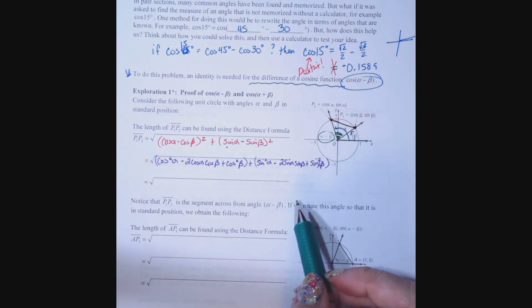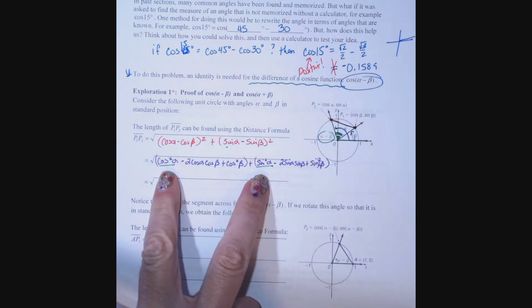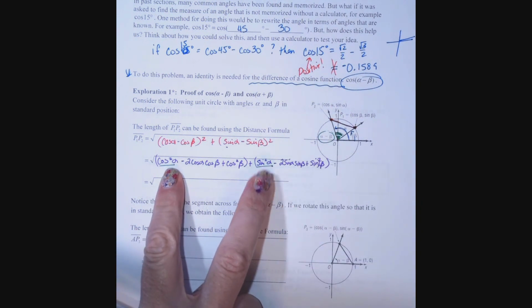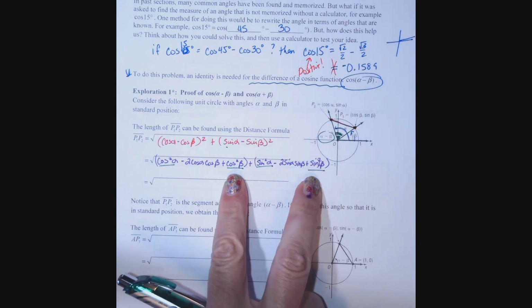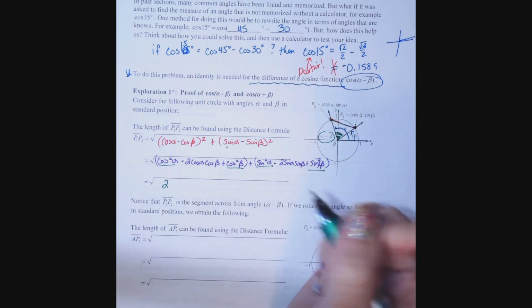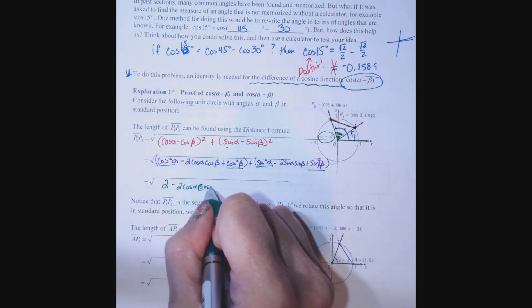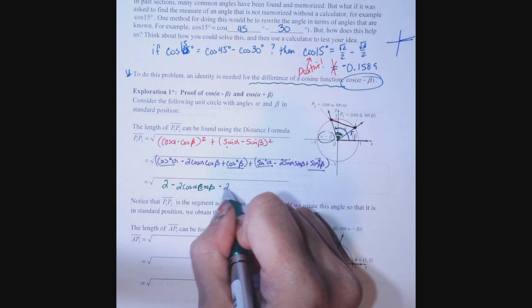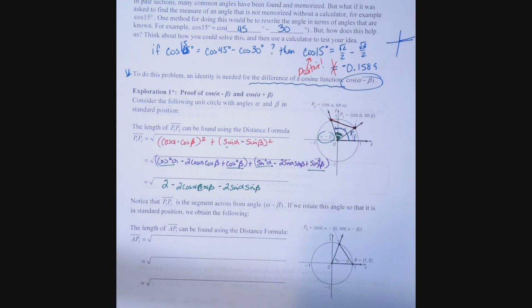I've got cosine squared alpha and sine squared alpha, and using the Pythagorean identity, cosine squared alpha plus sine squared alpha is 1. I also have cosine squared beta and sine squared beta, which is 1 again. So 1 and 1 is 2. And then I still have minus 2 cosine alpha cosine beta minus 2 sine alpha sine beta. Those other terms don't go away.